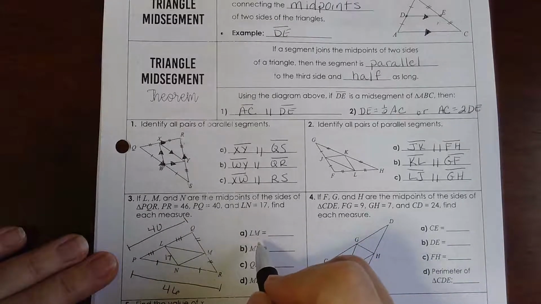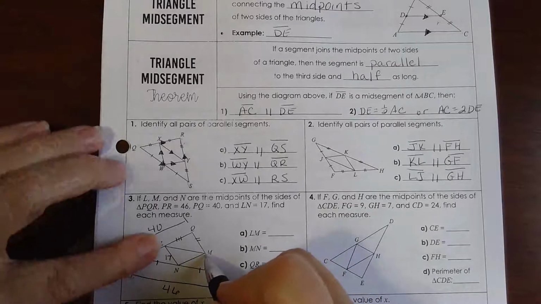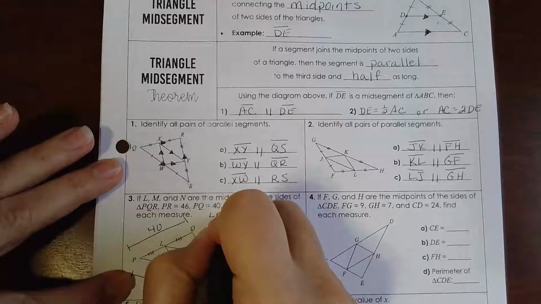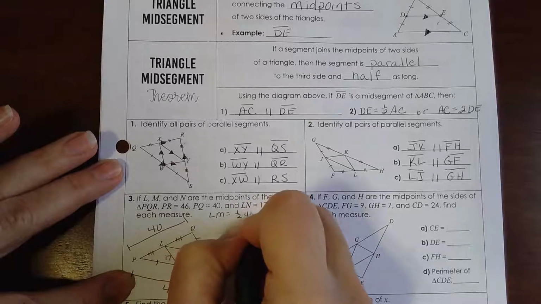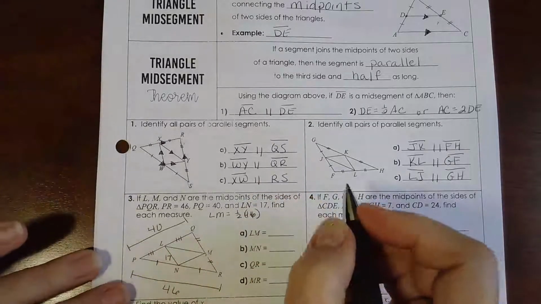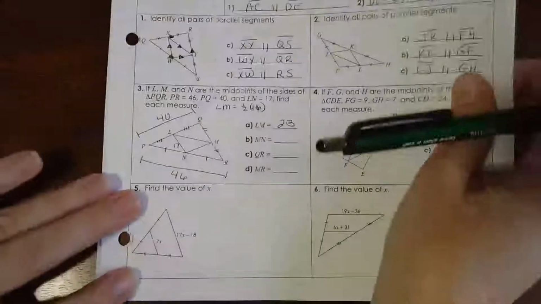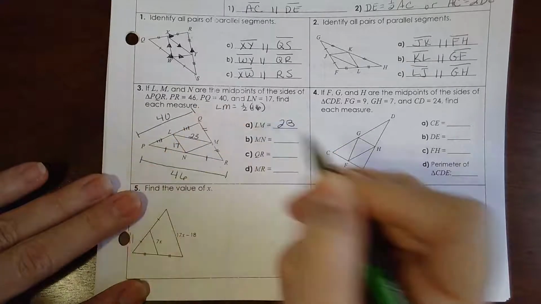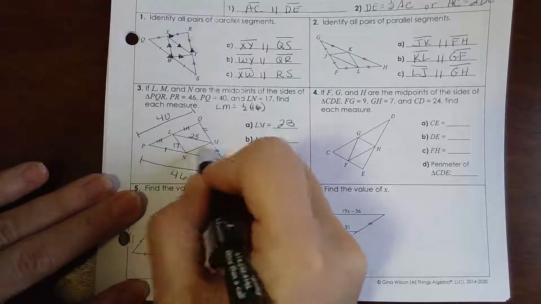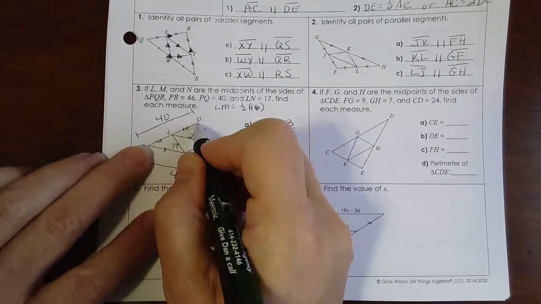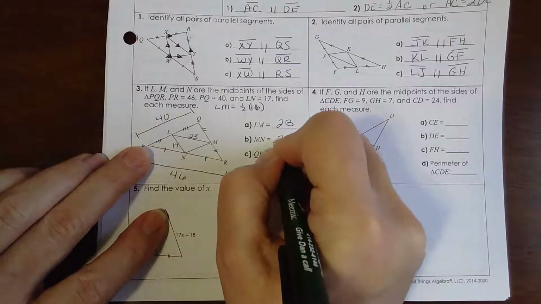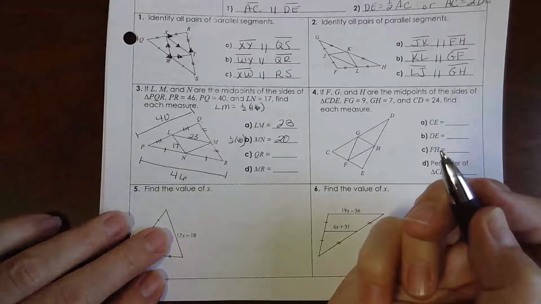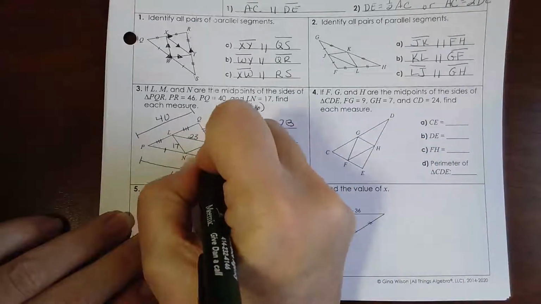If we're looking for LM, that's this one. Remember, LM is going to be half of this. So LM equals 1/2 of 46, and that's how we get 23. So LM here is going to be 23. Now we need MN. MN is going to be half of PQ, and half of PQ is 20. I'm just going to write 1/2 of 40, so you know where we got that. So this one's going to be 20.